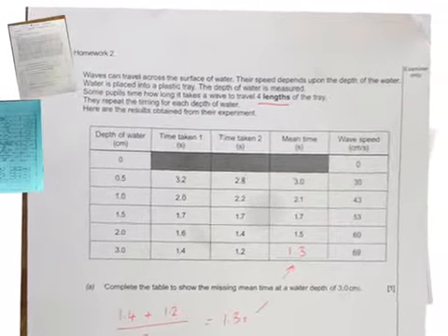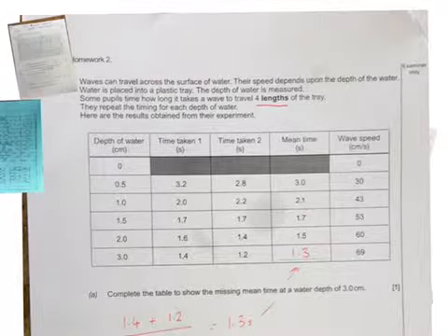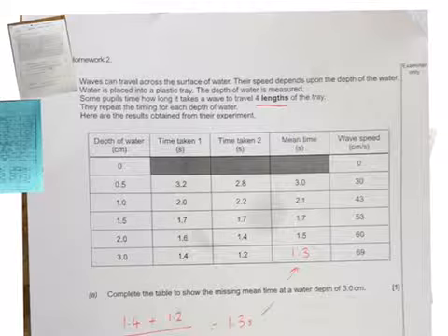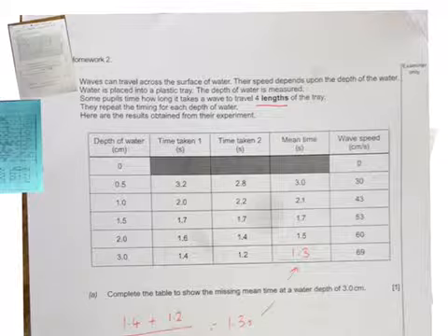This next question then. Waves can travel across the surface of the water. Their speed depends upon the depth of the water. Water is placed into a plastic tray. The depth of water is measured. So this is one of our practicals we'll be doing, whereby we're counting the number of waves, and it'll depend on the depth of the water.